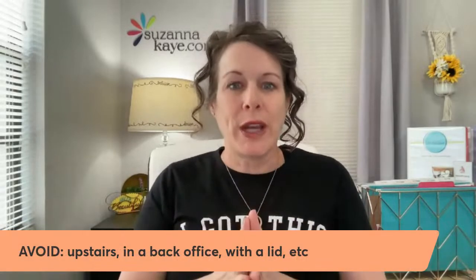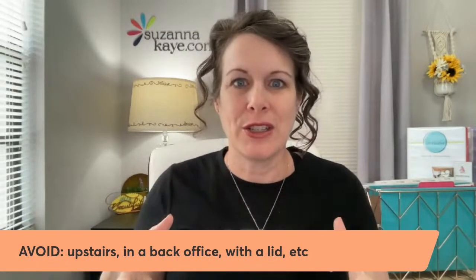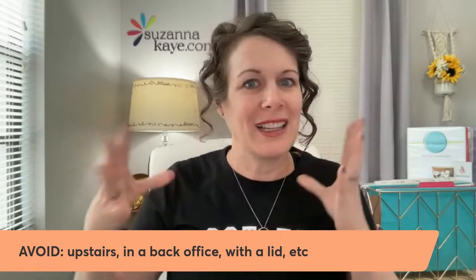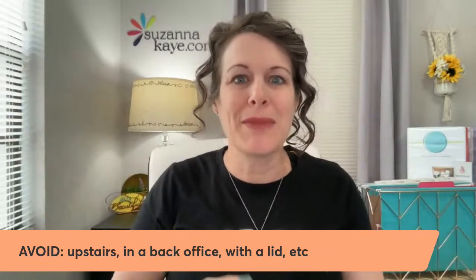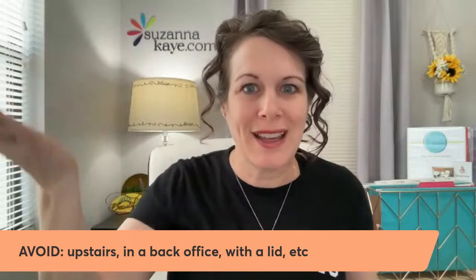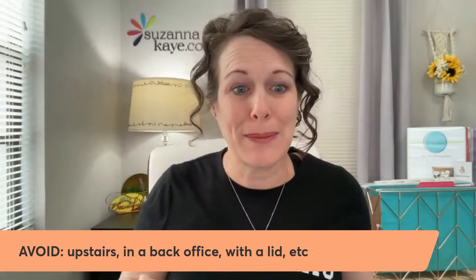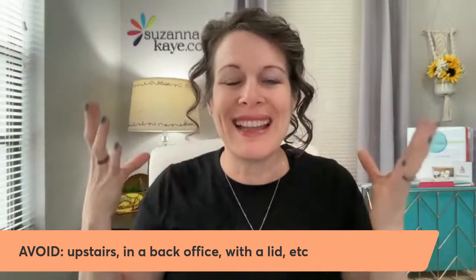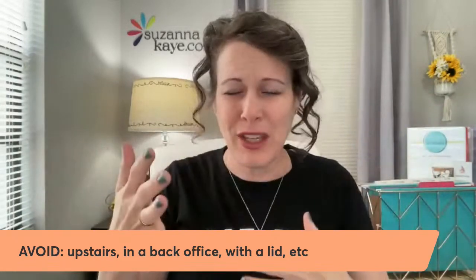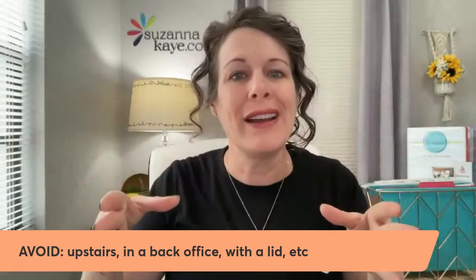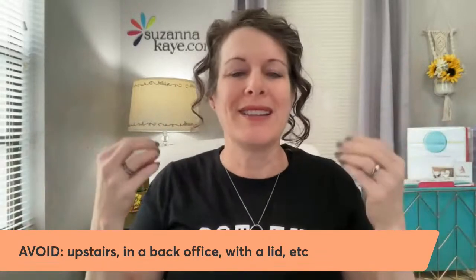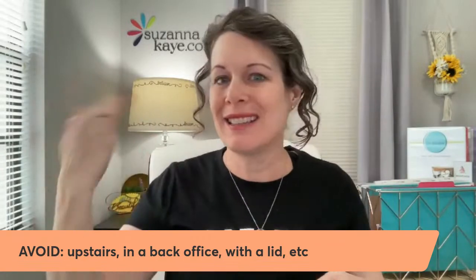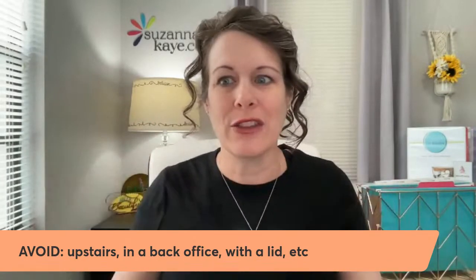Now you want to avoid making it hard to get to. So don't keep it upstairs, like in a home office upstairs or something, because it'll be harder to get the papers to it and get the papers back out of it. And remember, don't keep it somewhere like a back office. Don't put a lid on it, at least not while you're using it. You could have a lid to put on it when there's visitors around. But when you're using it just for yourself and nobody else is around, if it has a lid, take that lid off. Just keep the lid underneath or nearby. All right.